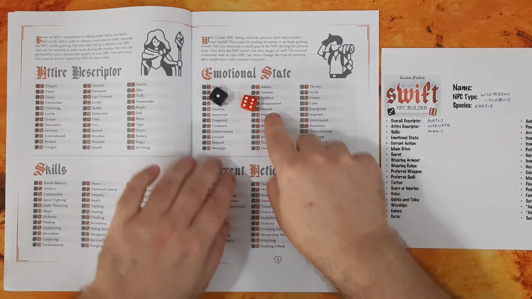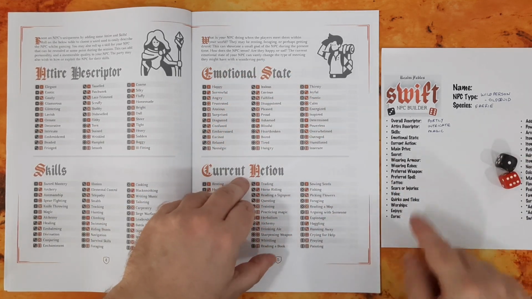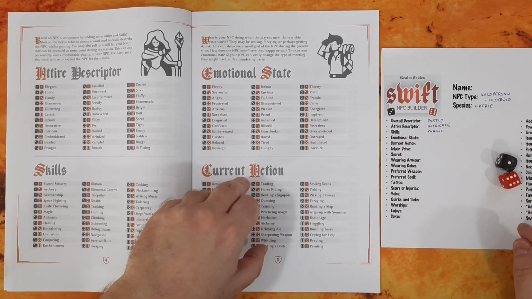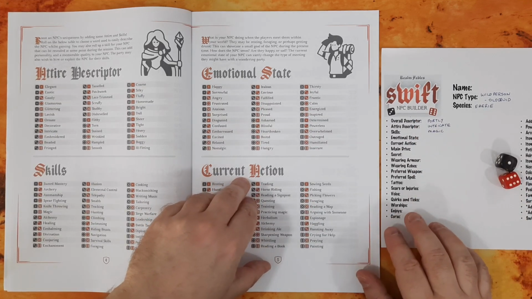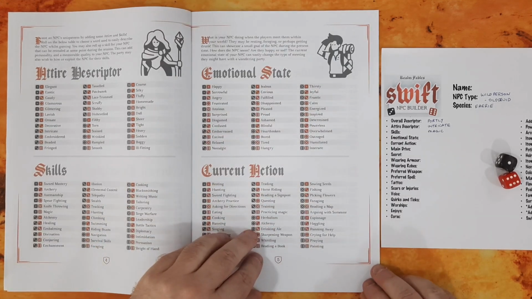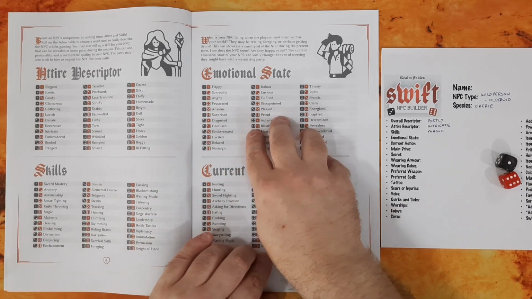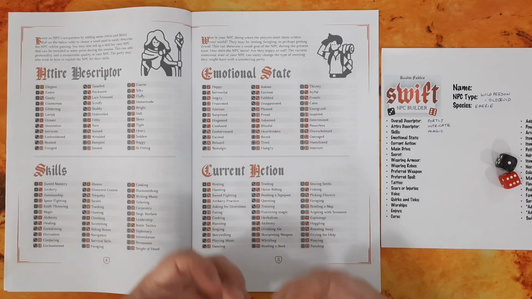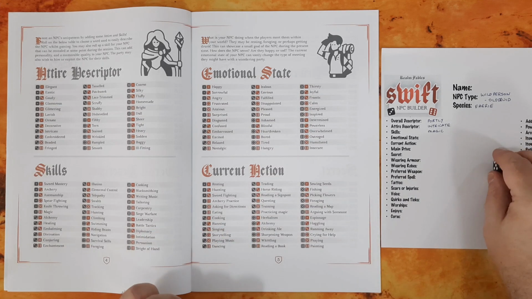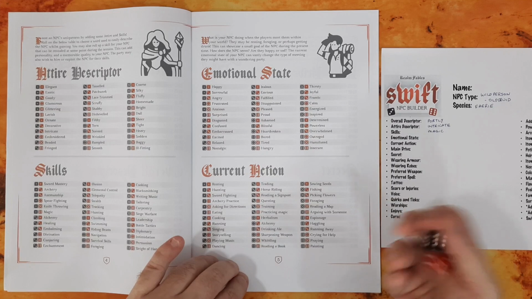Right, what's next? Emotional state. Now again, as I've mentioned before, you don't have to do all of these. There's a lot. There's like 41 to roll on. I don't think it's a good idea to do all of them, to be very honest with you. But if you really want to do a deep dive into this NPC, things like emotional state can really help the role playing and the interaction. So we're going to do it. We're doing them all.